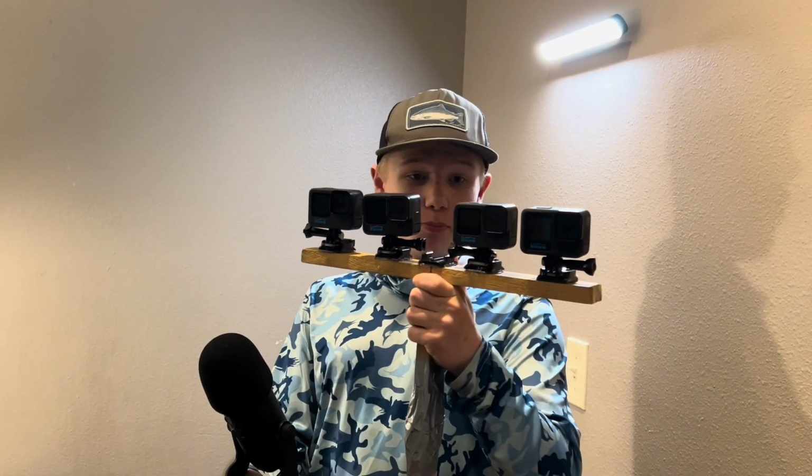Here with me today is the GoPro 10 all the way up to GoPro Hero 13. GoPro releases a new flagship camera in September every year, so we're going to see how 4 generations of GoPros change.